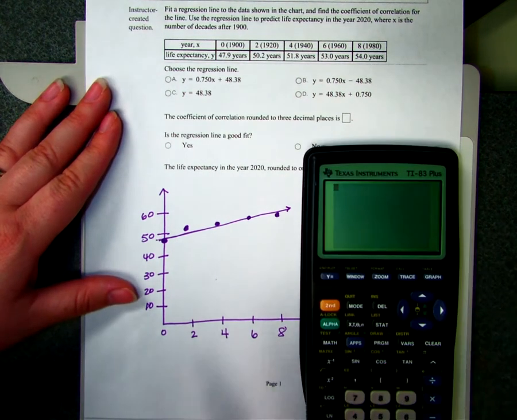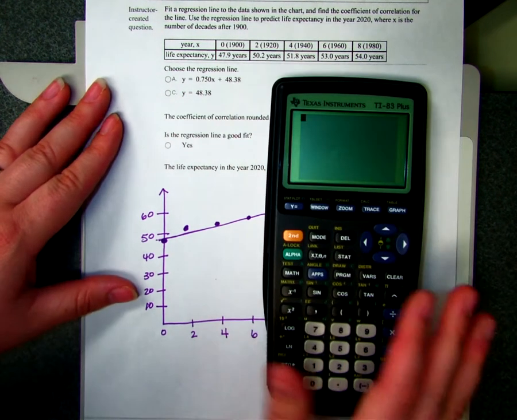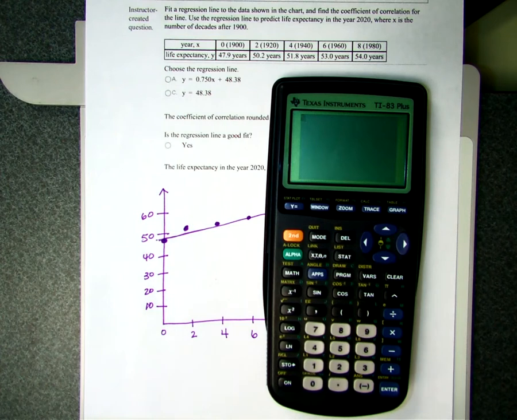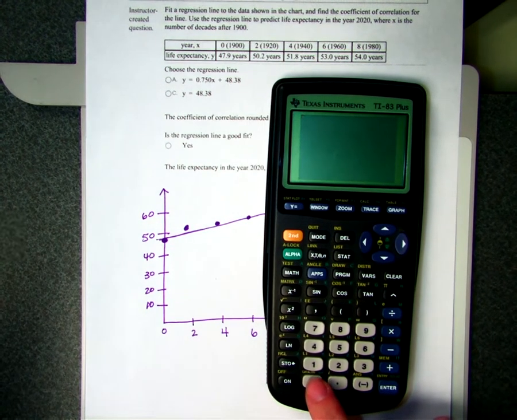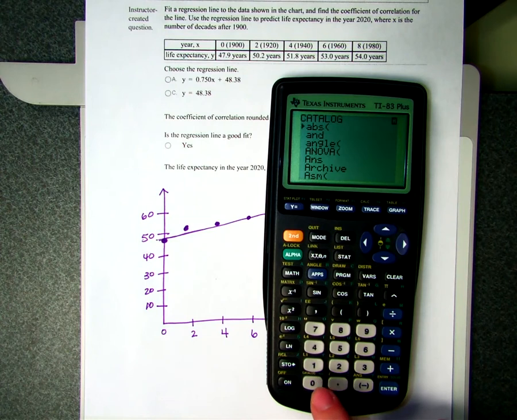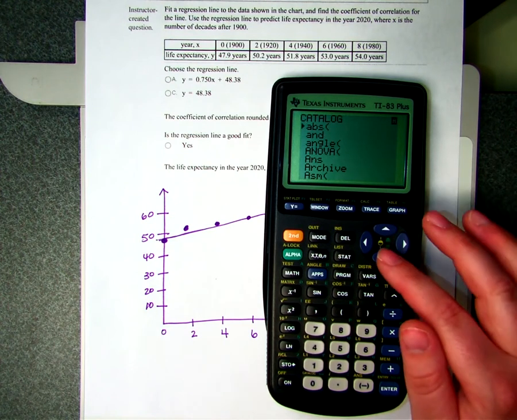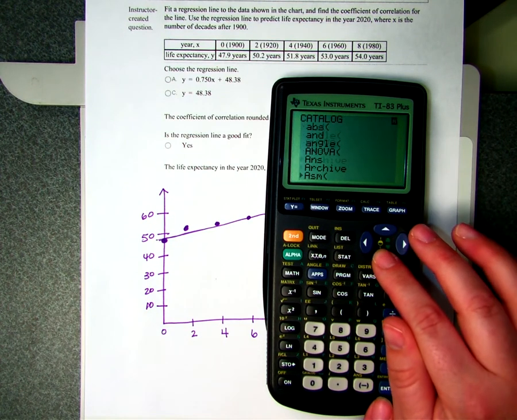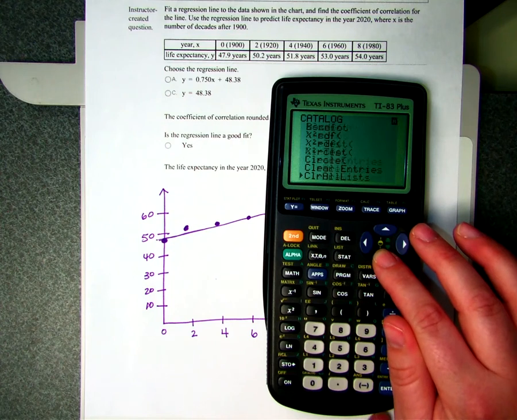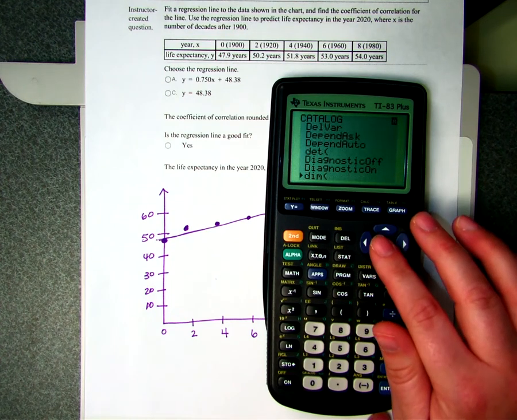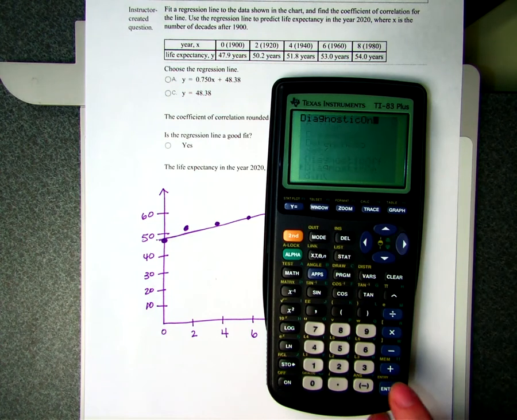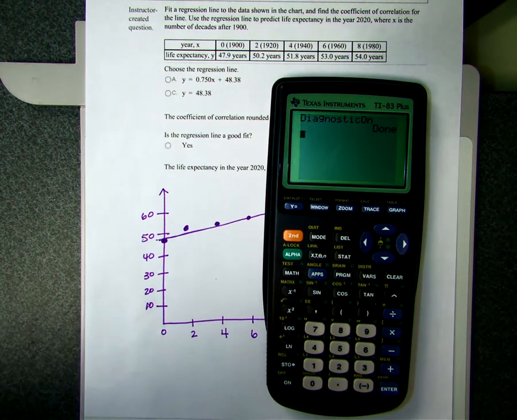Before we get started with any of the numbers above, we need to make sure our diagnostics are on. So if you'll go to Second and Calculate, down here on the bottom above the 0 is Catalog. You're going to want to go all the way down in your calculator, so keep going down. They go in alphabetical order, and we're looking for something that says Diagnostics on. So hit Enter and Enter again. This just ensures that we have everything we need before we get started on this problem.